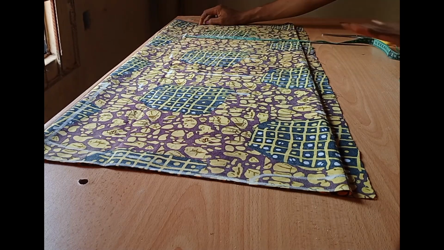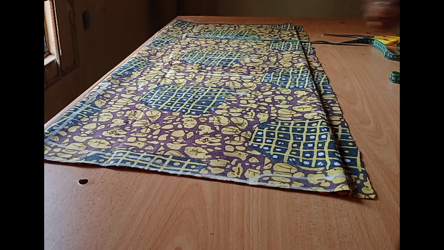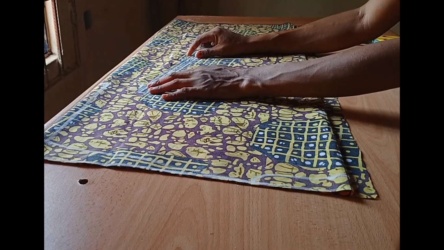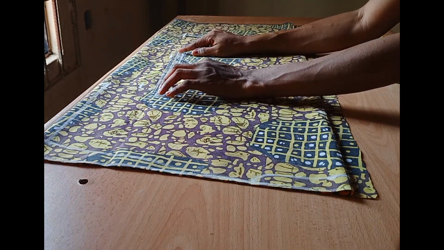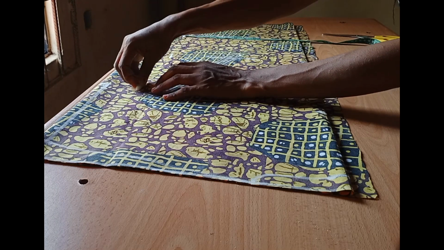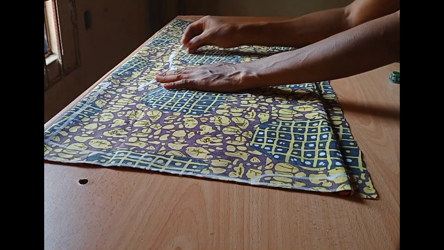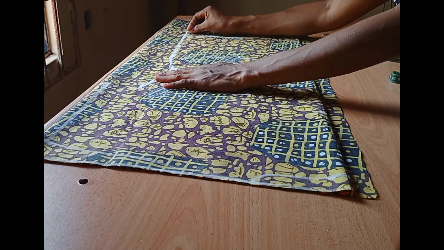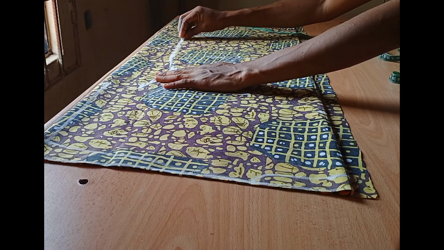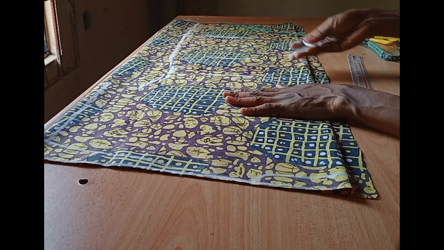So the down part, we are not going to curve it. So now we connect from our bust point to under bust. We mark it straight like this.